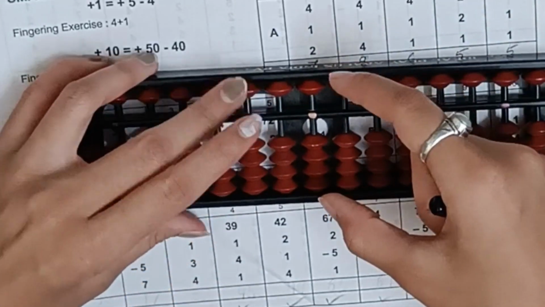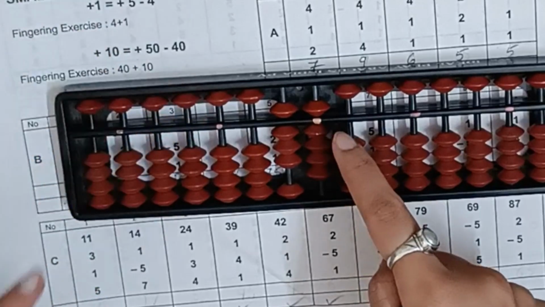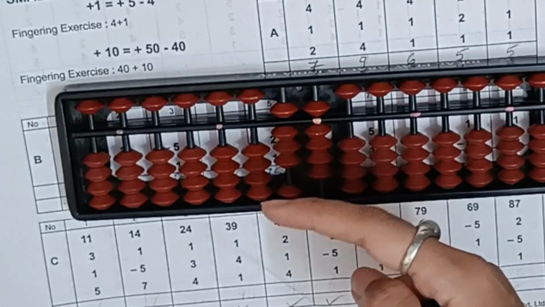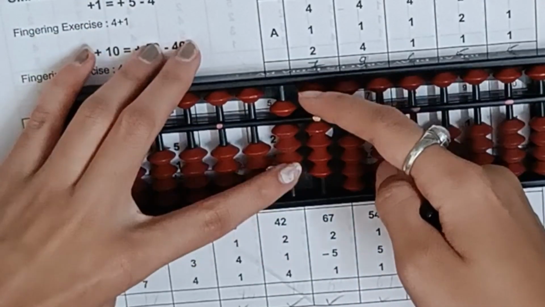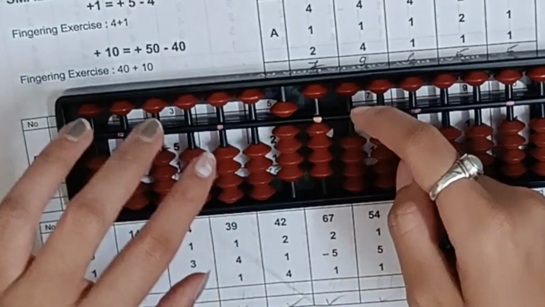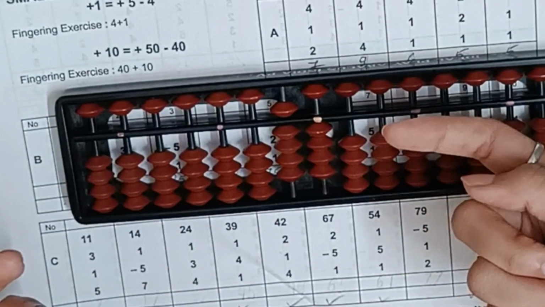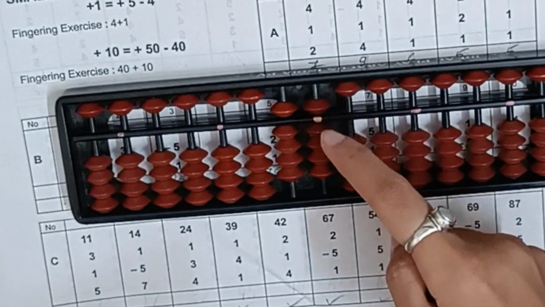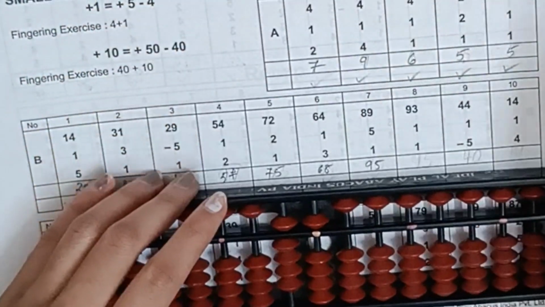89, 5 and 1. 89, 5. See, 5 is free or 5 is busy? Here 5 is busy. So you will use big friend formula. Big friend formula for 5 is less 5 add 10. So come on, do it. Less 5 add 10. Then you have 1. For 1, it's add 5 less 4. Why add 5 less 4, which is a small friend formula? Because 5 is free. Answer is 95.